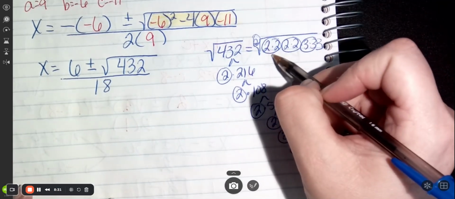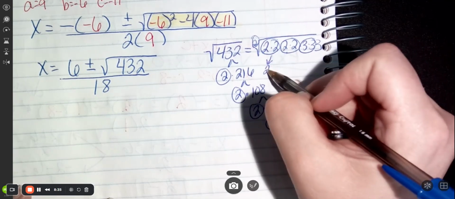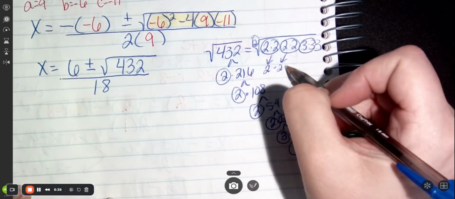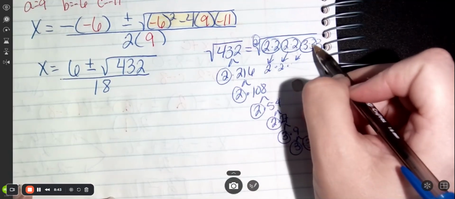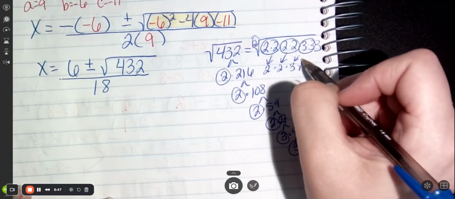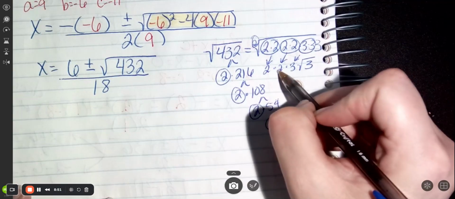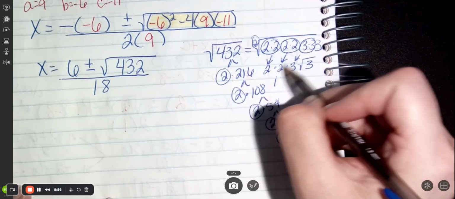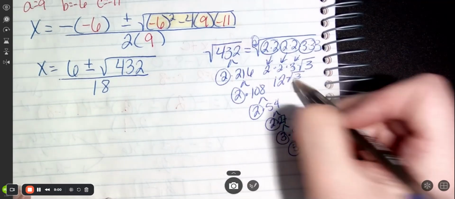So the square root of 4 is 2. Square root of 4 is 2. Square root of 9 is 3, from 3 times 3. And then I've got this 3 left over. He's got to stay under that square root symbol, or under our radical. 2 times 2 is 4, times 3 is 12. Slow down, and bring down that 3.